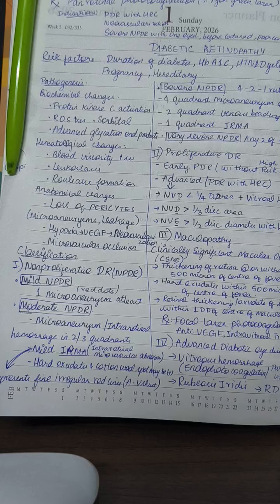Pathogenesis of diabetic retinopathy. Biochemically, we have increased reactive oxygen species and protein kinase C activation, sorbitol accumulation, and advanced glycation end products in the retinal arterioles. And hematological changes like increasing blood viscosity, leukostasis, and rouleaux formation.